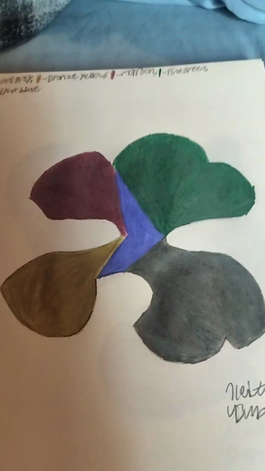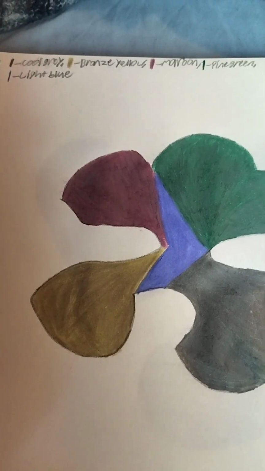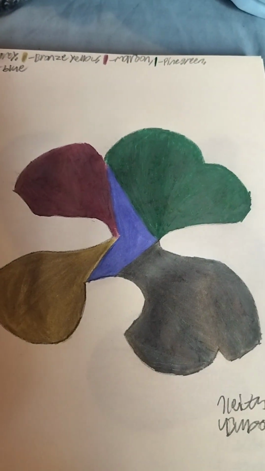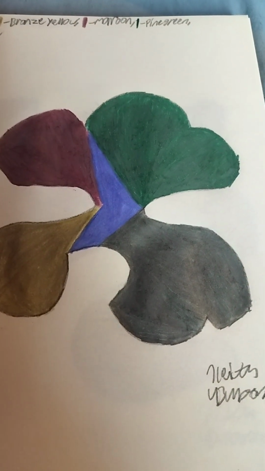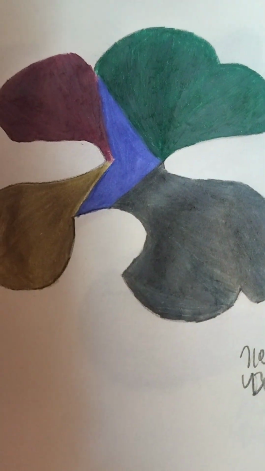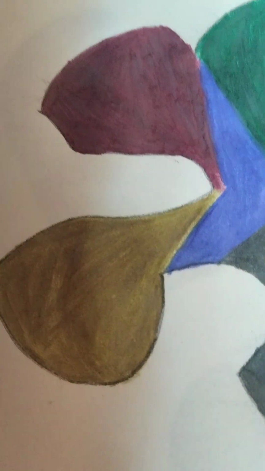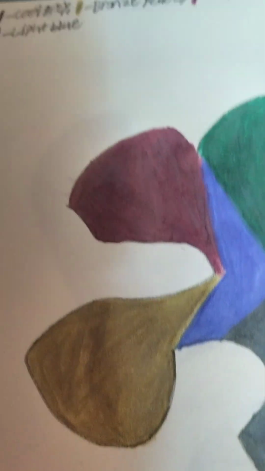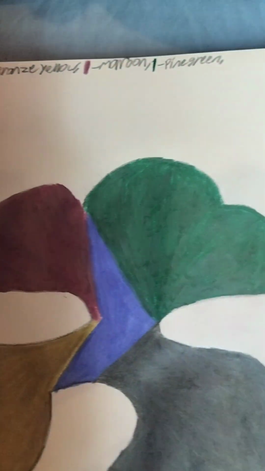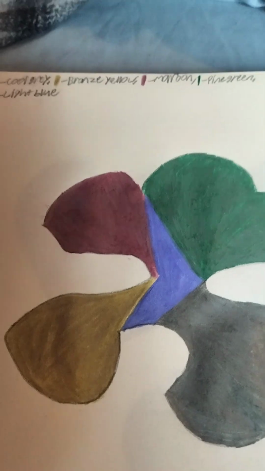Alright. Our first one is a simple abstract picture. Not really sure what you'd call it. Maybe some kind of distorted four-leaf clover or something. But yeah, it's got 5 different colors. First up we got cool gray down here. Then some bronze on the lower left. Upper left we have maroon. For the upper right part, we got some pine green. Then some light blue for the middle.